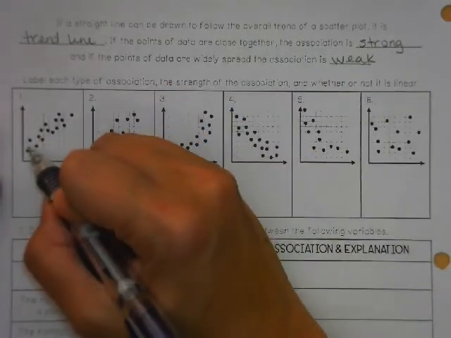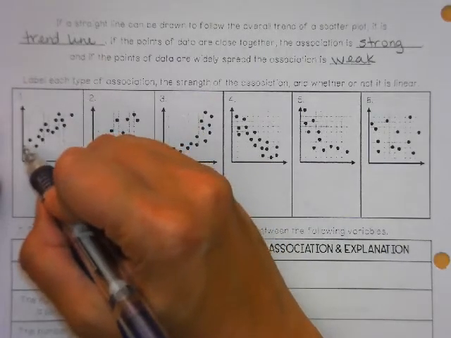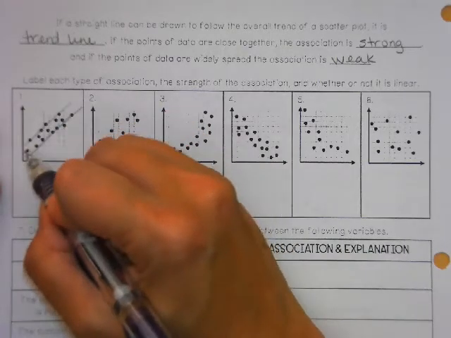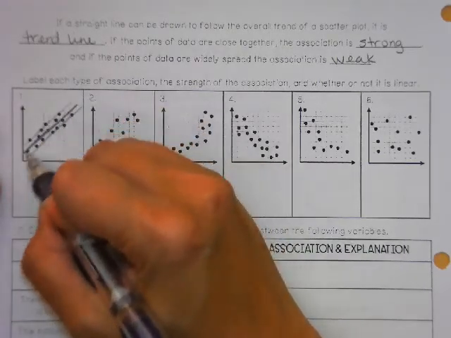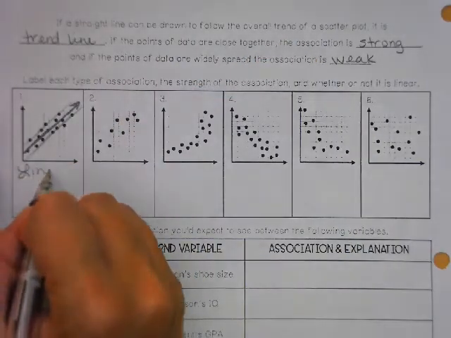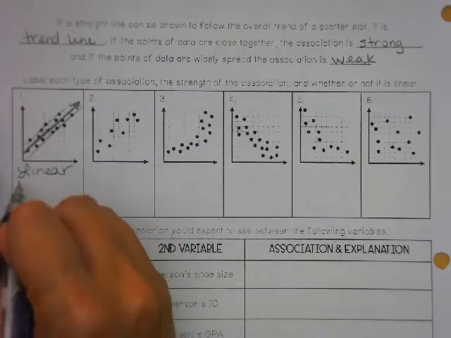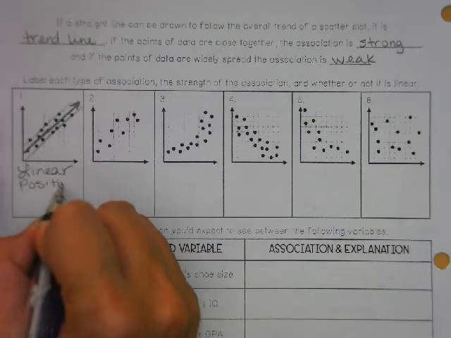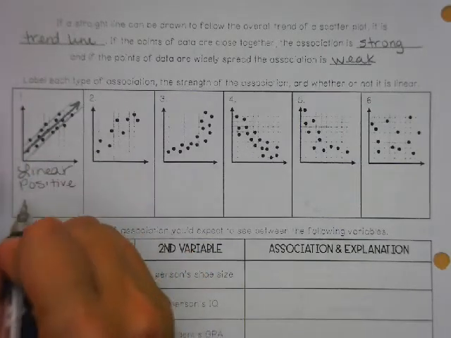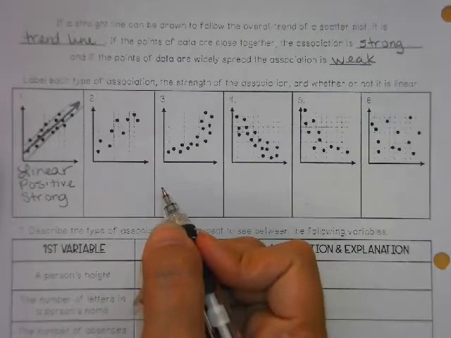So if we were to draw a trend line, which is going to be a line that's kind of like your average line, so you can think of it like here's my high line, here's my low line. So your trend line is going to kind of split the difference. And you can see this is linear, right? They are in a line pattern, and it is positive, it is going up. And the dots are super close to my trend line here. So this is going to be a strong linear positive correlation.